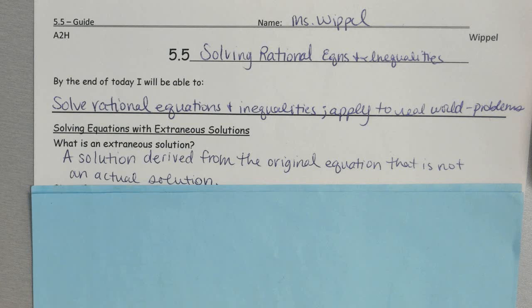Today we're going to do the first part of 5.5. This is about solving rational equations and inequalities. We're going to save the inequality part for tomorrow. Today we're going to solve rational equations, and we are going to apply those techniques to a real-world problem. Tomorrow we will solve inequalities.